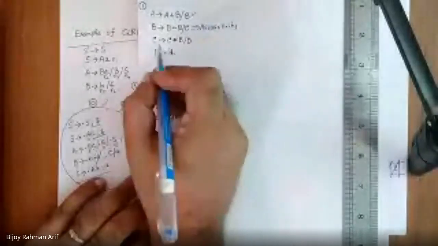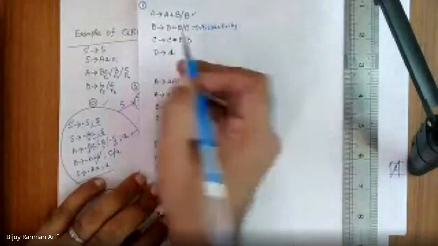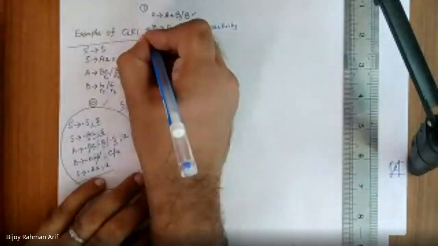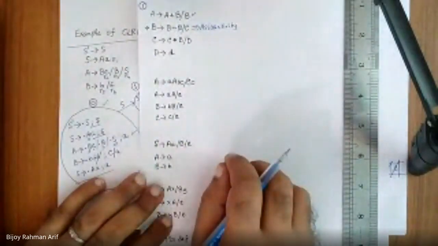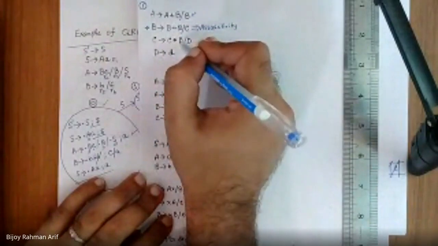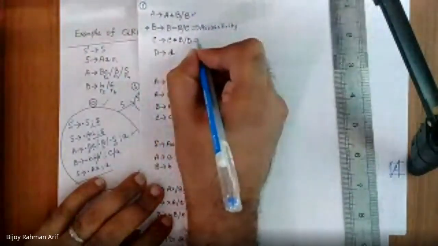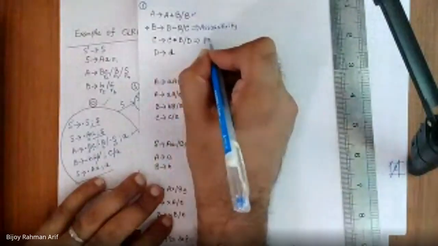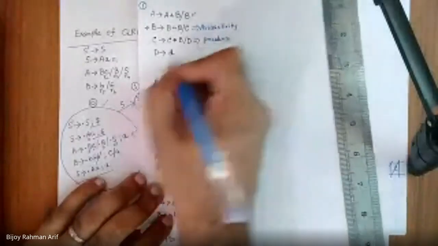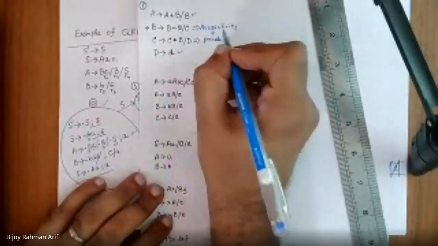Now let's go to this production. C derives C star B. Then what? Again, you can come back to this production. You can go from B to C, then C to B. Again, B to C, C to B. So here, the precedence is also a problem. So the problem is both. The associativity plus precedence, both are problematic.